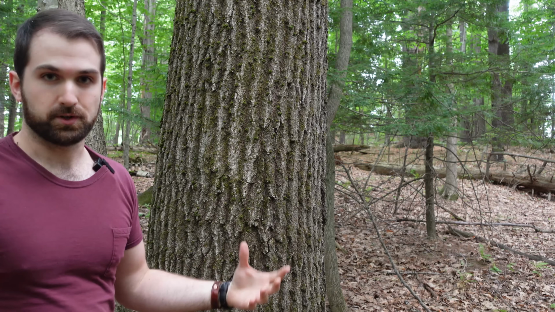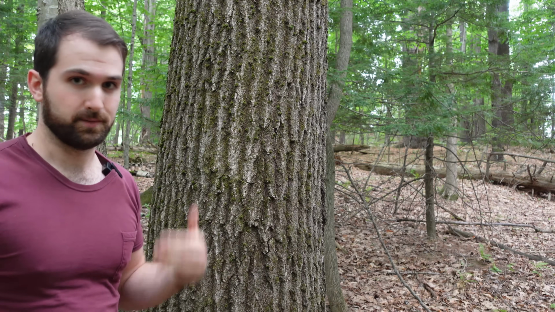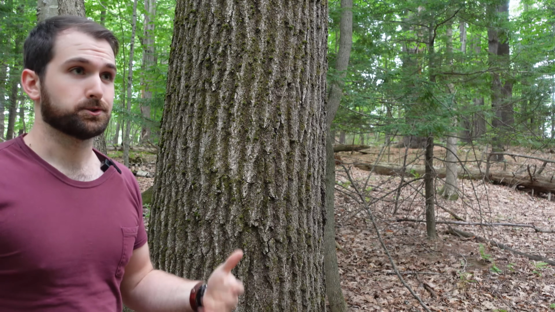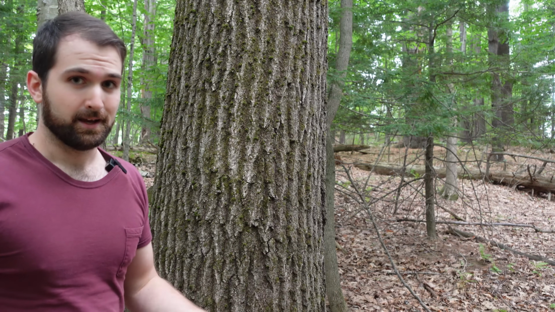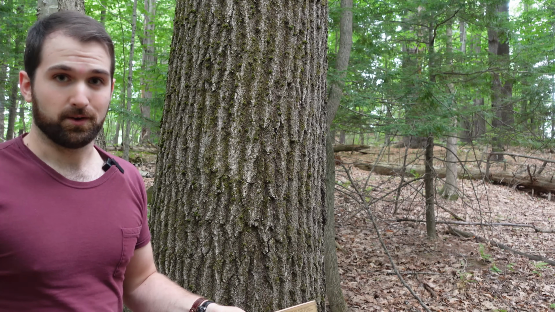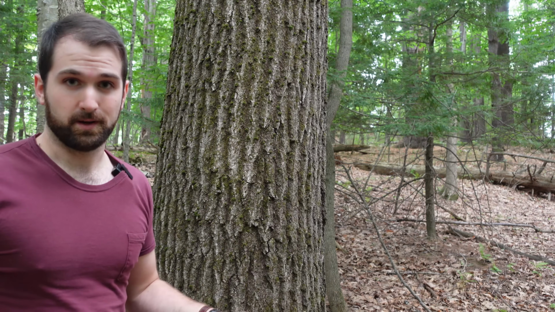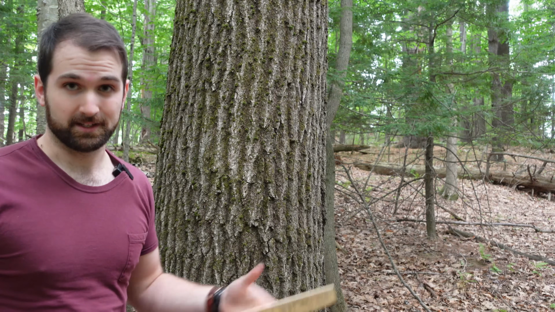And for lower value trees, like for pulpwood or firewood, you'd be dealing in cords or tons. But those trees are, well, low value, so they're not that exciting. We're not going to be discussing it today. I do have another video, though, on how you can estimate the cordwood volume of a pulpwood tree. I'll link to that in the description.